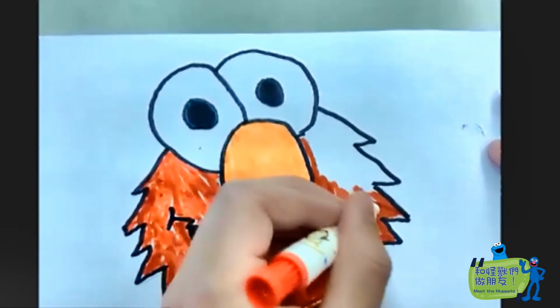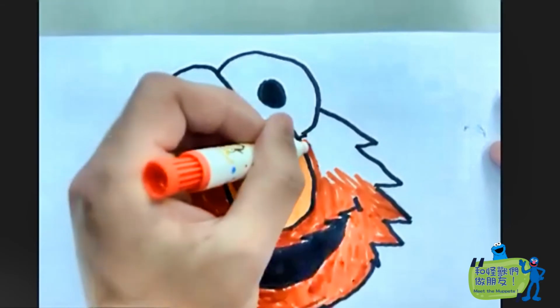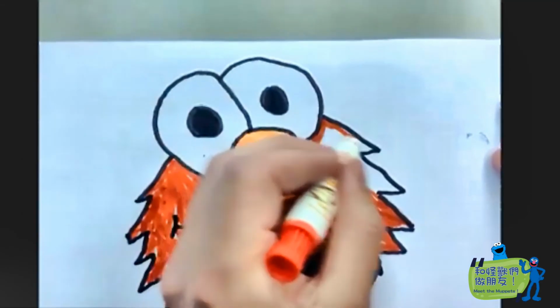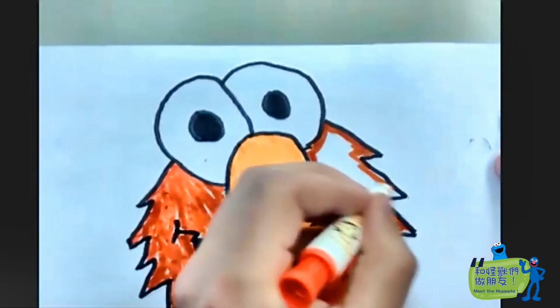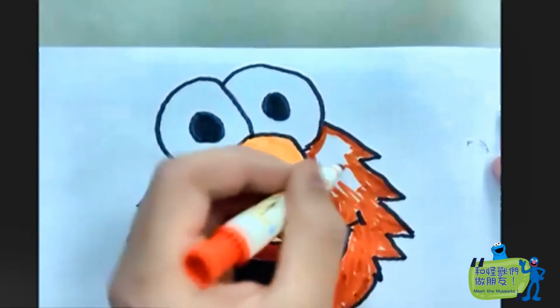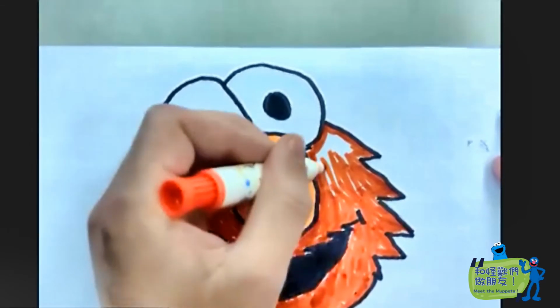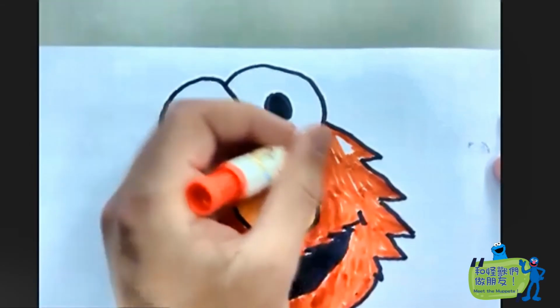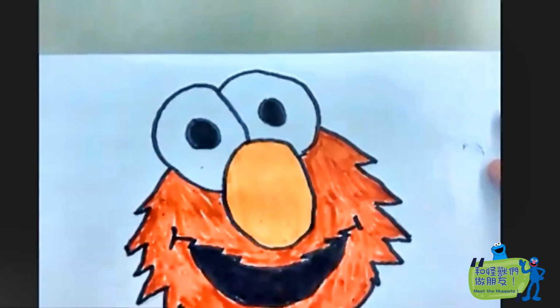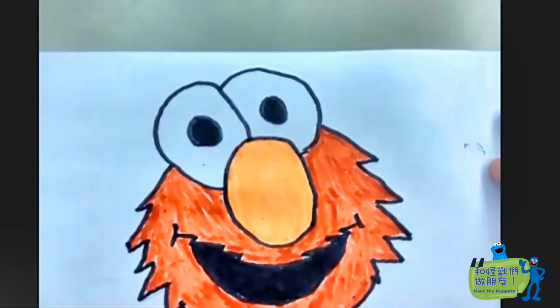Just get up on the right side of our picture. Okay, be careful. All right, almost there. Okay, now let me fill in some of these patches.